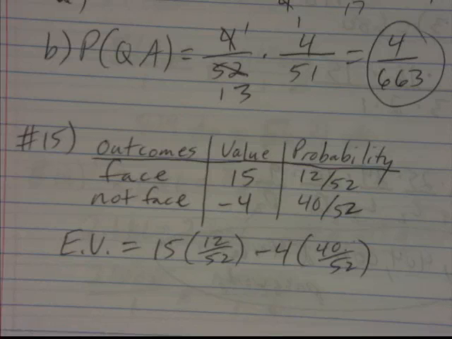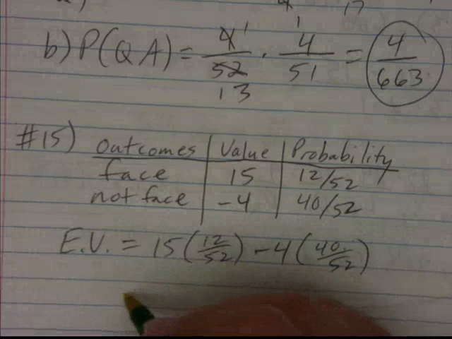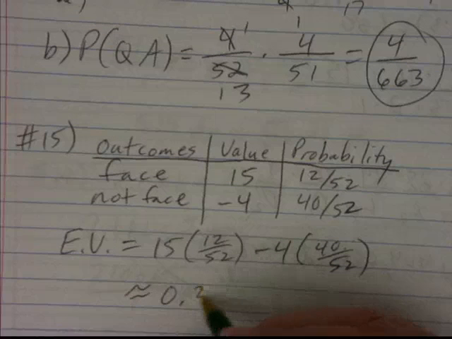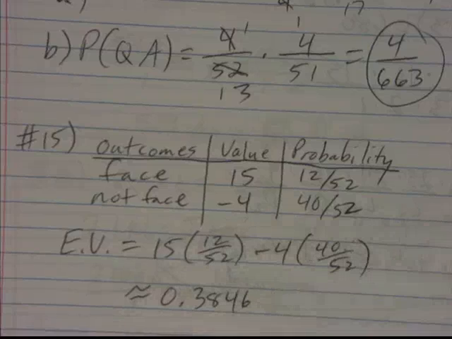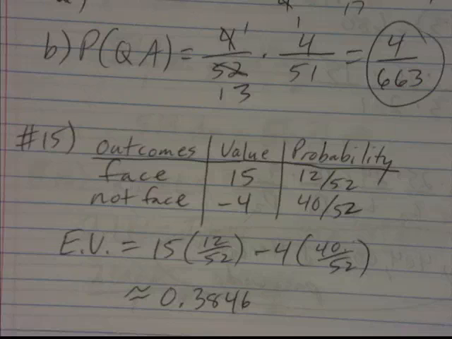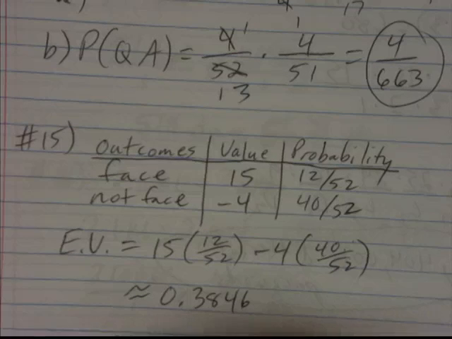And then I'm just going to do that on the calculator. 15 times parentheses 12 divided by 52, close parentheses, minus 4, parentheses, 40 divided by 52, close parentheses. And I get expected value is about 0.3846. So we could round that off to about 38 cents.